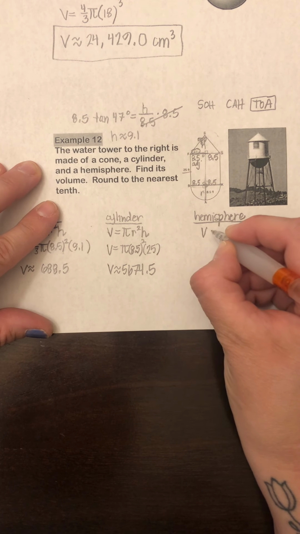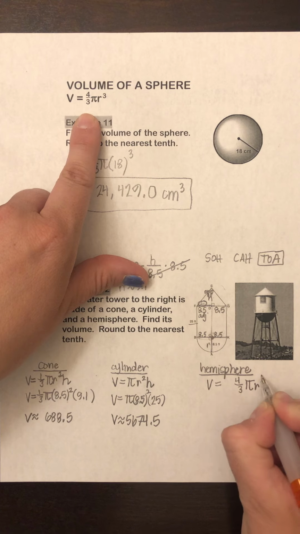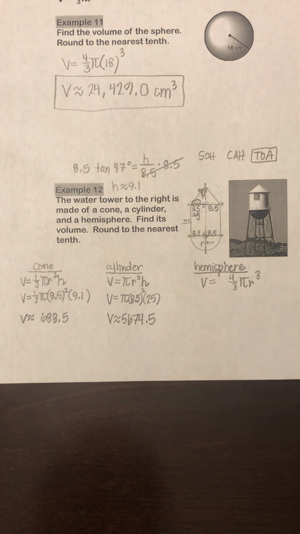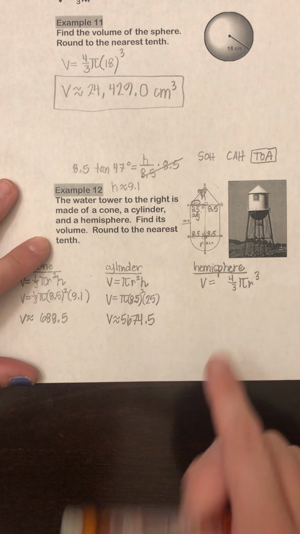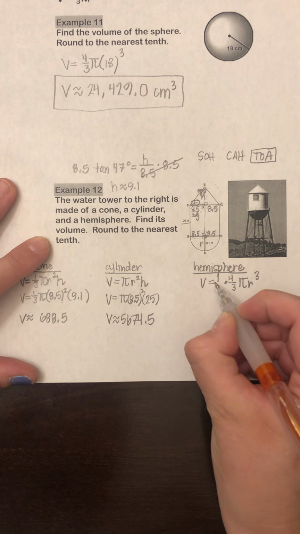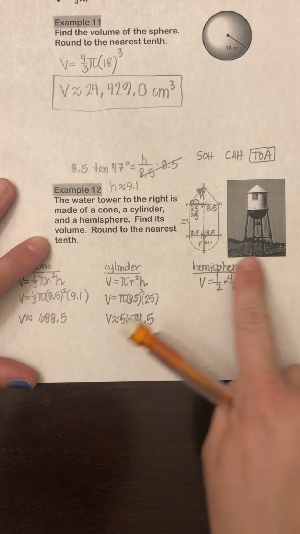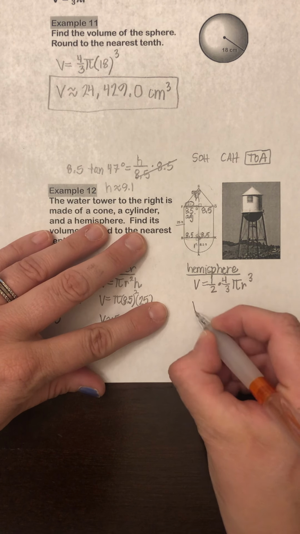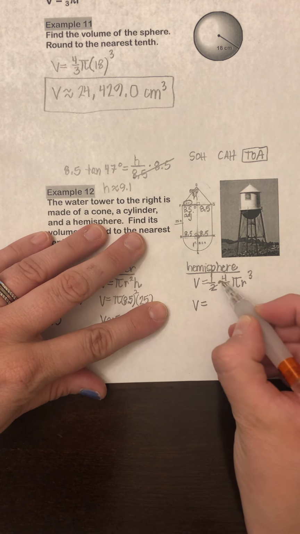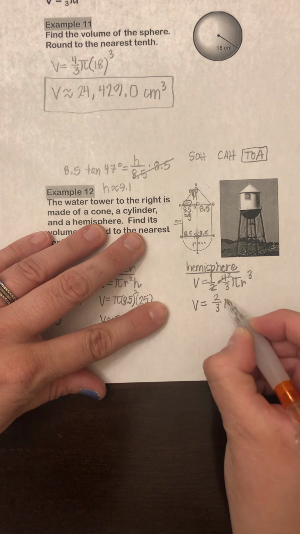Okay, well, remember what we learned about the sphere. Ooh, right there. The sphere is 4/3 pi r cubed. But what do you know about a hemisphere? A hemisphere is only half of a sphere. So I'm going to take that formula and multiply it by half. Does that make sense? Because we have this as the formula for a whole entire sphere, but we only want half of it. So one thing I know is that 2 can cross cancel with 4 and become a 2. So my fraction is now 2/3 pi.